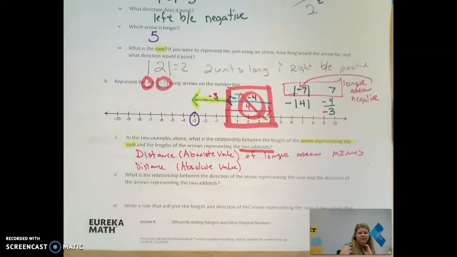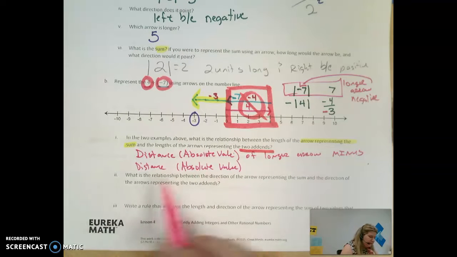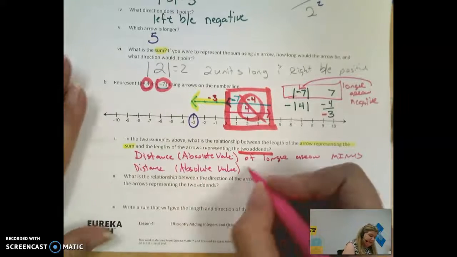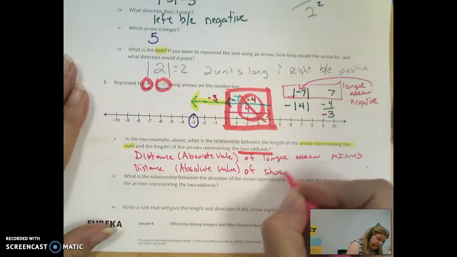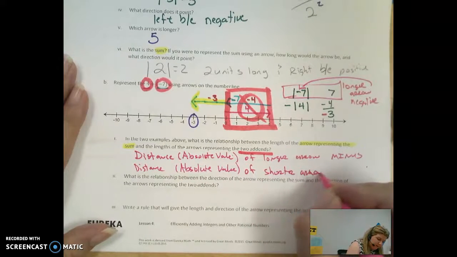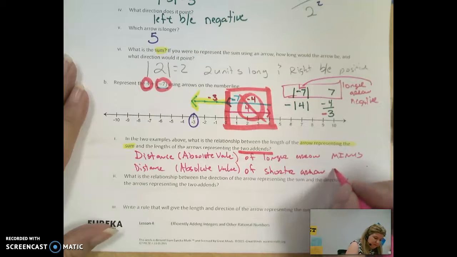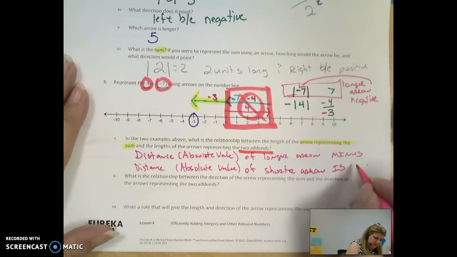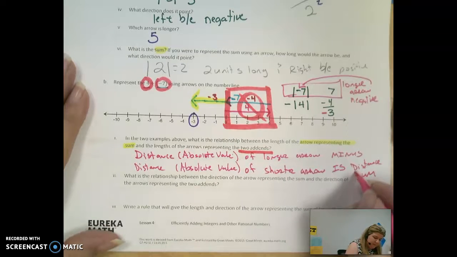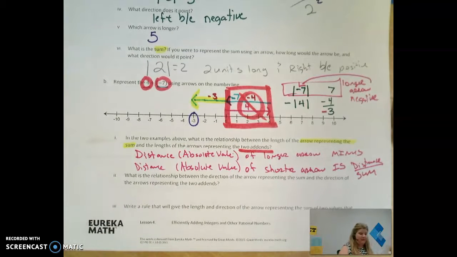Distance and absolute value mean the same thing. Okay, so the absolute value of the longer arrow minus the absolute value of the shorter arrow is the distance of the sum. Okay, so the distance of the sum, the absolute value of the sum.